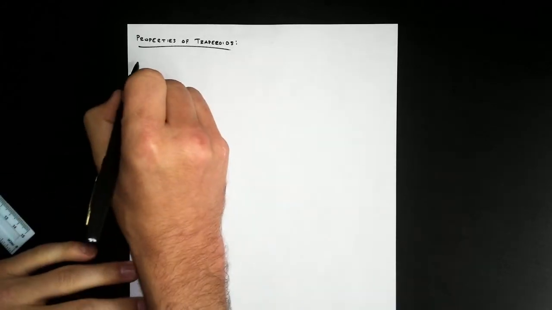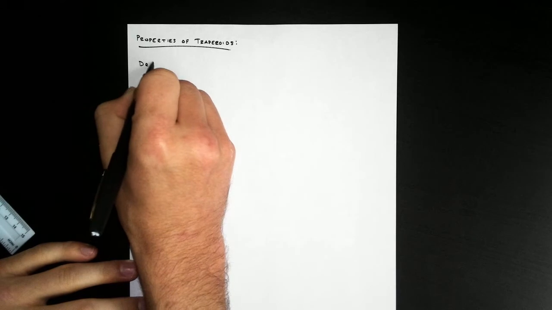Hello everyone. I would like to discuss some of the properties of trapezoids, including the definition. And then after that, I want to do an example of just verifying that something is a trapezoid in the coordinate plane. So first thing, let's start with the definition of a trapezoid.